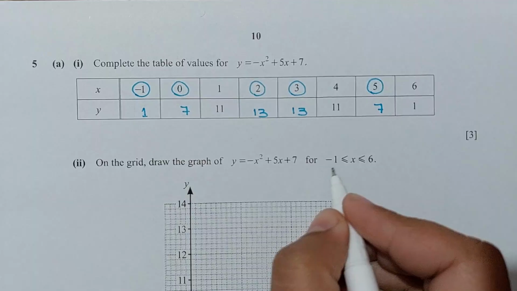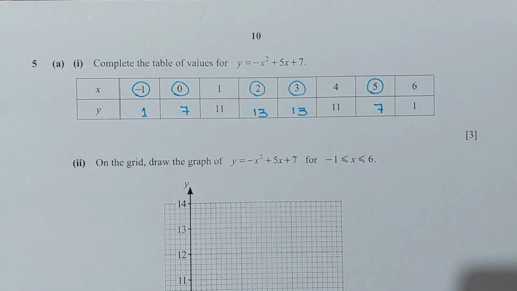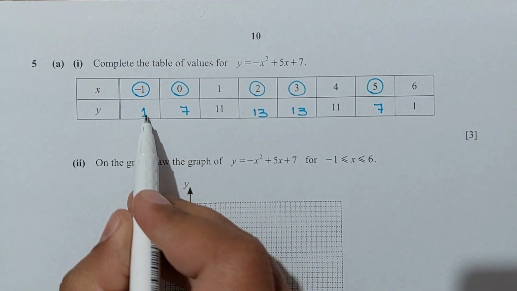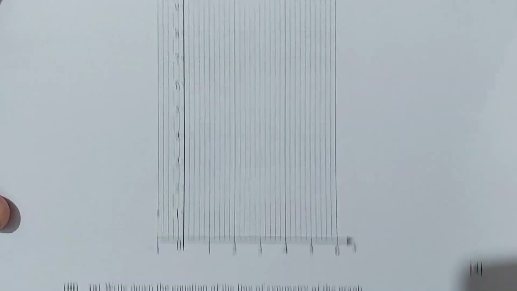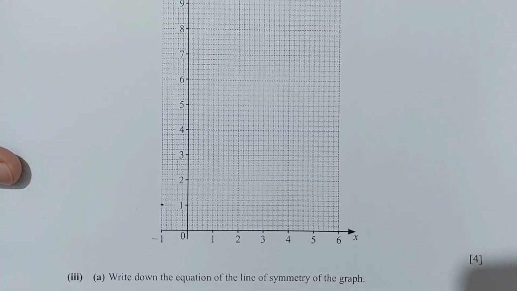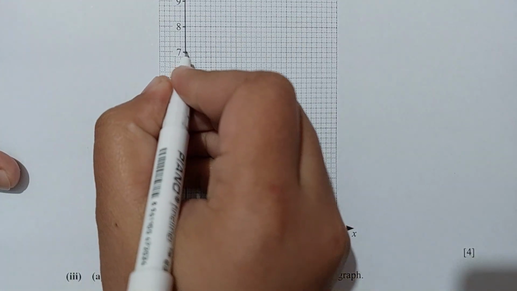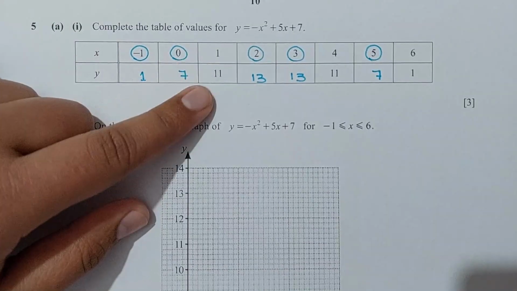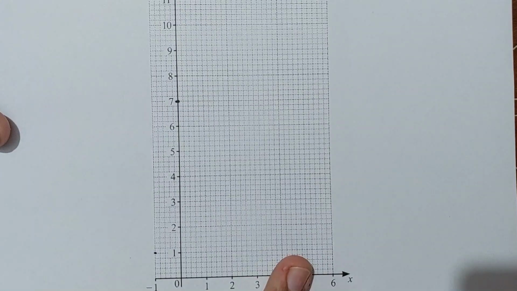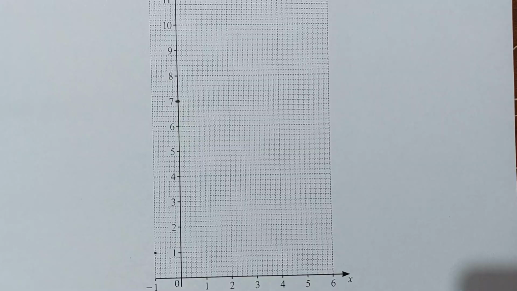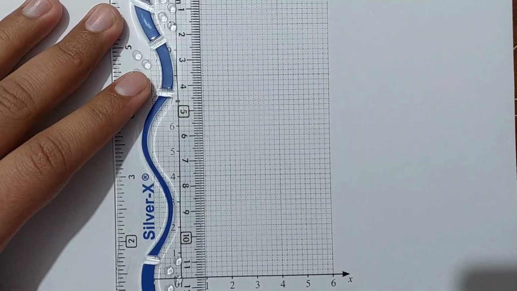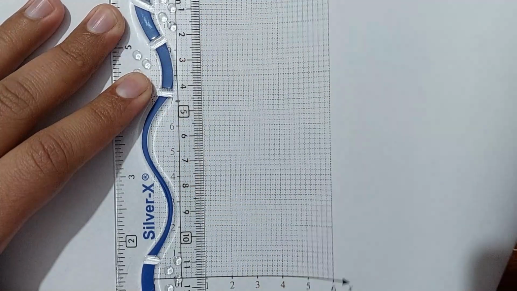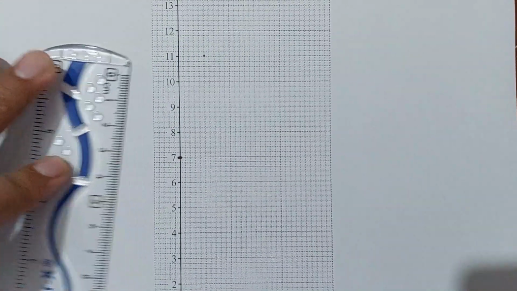On the grid, draw the graph between -1 to 6. Okay. So when we have -1, y is 1. When we have 0, it's 7. For 1, we have 11. When x is 1, y is 11. Here we have 1, and where is 11? 11 is here. You can see 11.